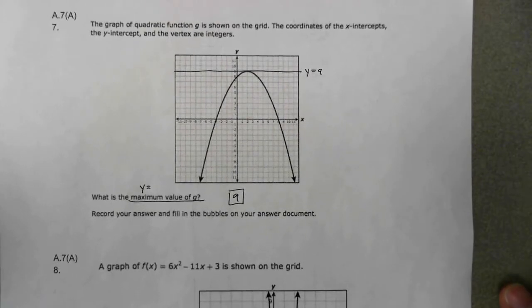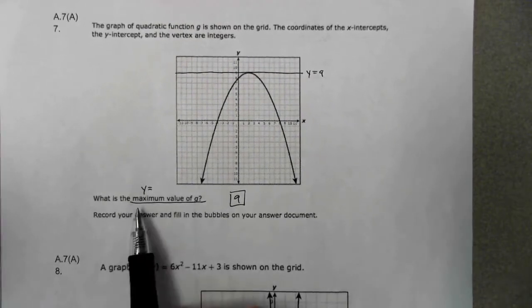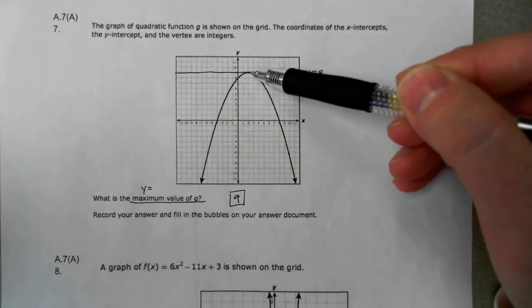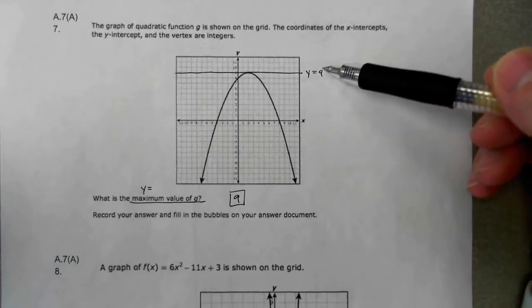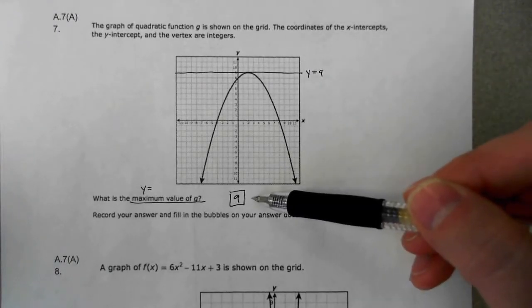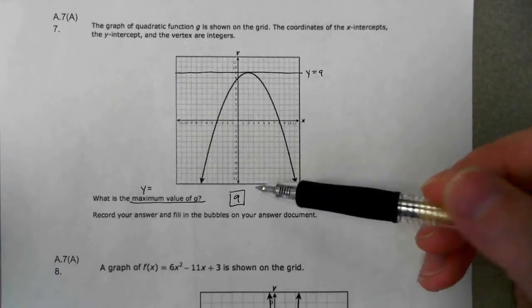Number 7, it says what is the maximum value of g? So maximum value is the highest point. So our highest point is y equals 9, so our answer is 9. That is our highest point for this parabola.